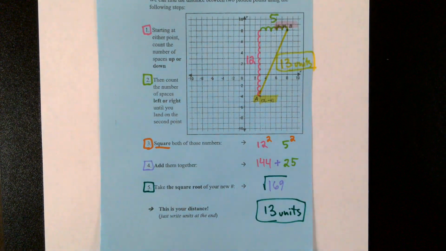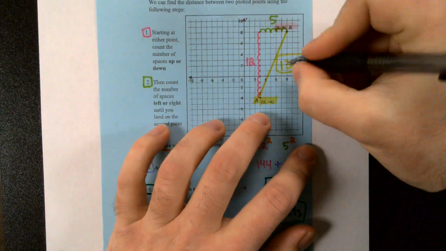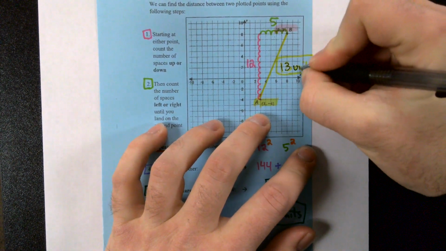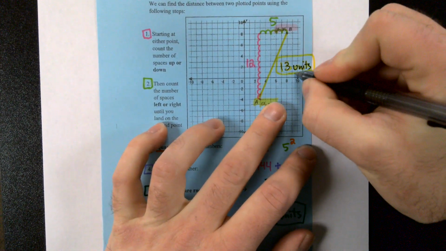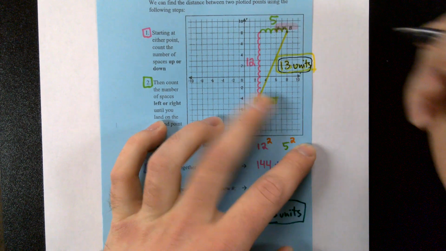That's really hard to see. I'm going to write over that in black. 13 units. Let me zoom in here.